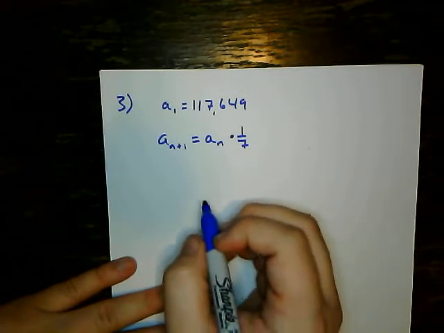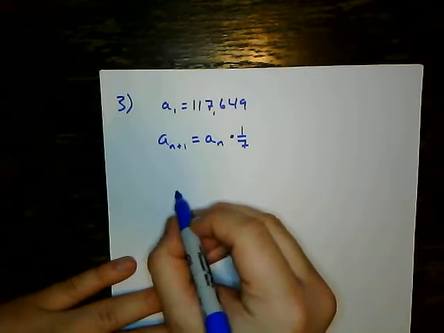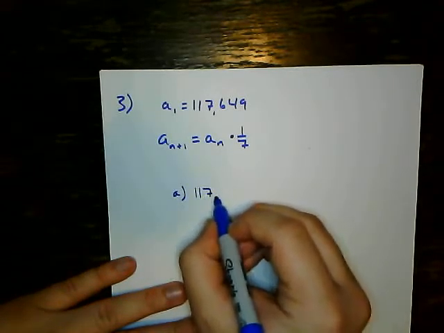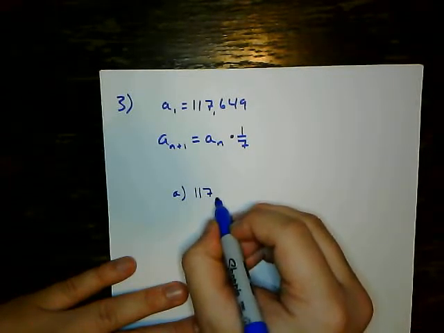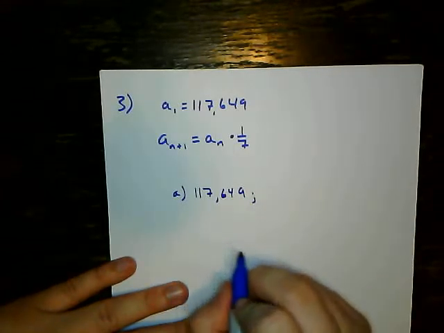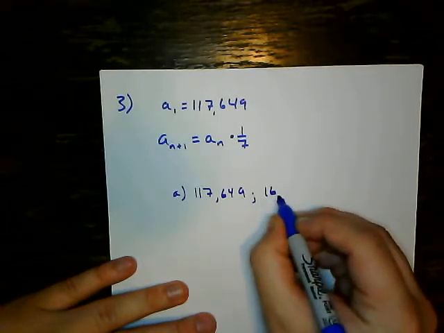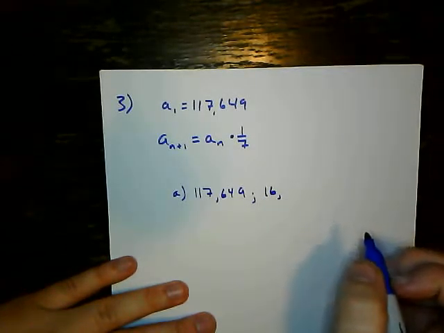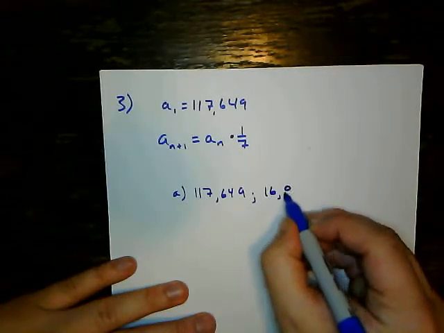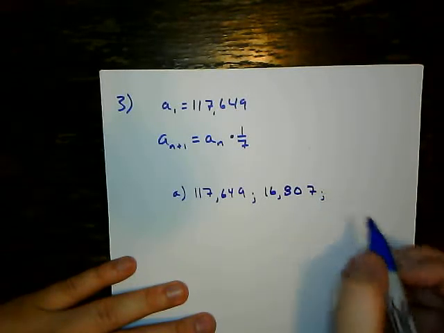Hey, if I'm making mistakes, that's fine. It means that we're learning. Okay, so we got A. Got the first 5 terms. First term, we're always going to give that first term 117,649. Okay, now we're going to divide that number by 7. We're going to get 16,807. Okay, that's our second term.